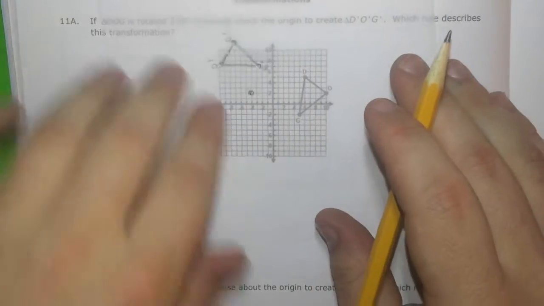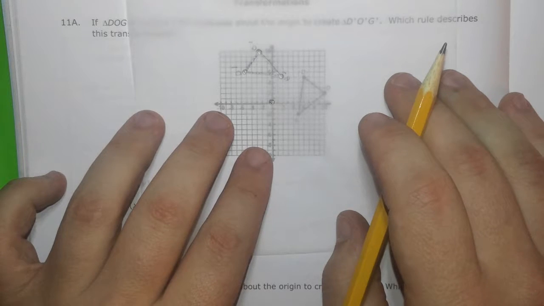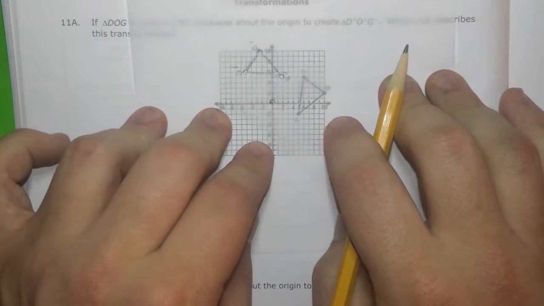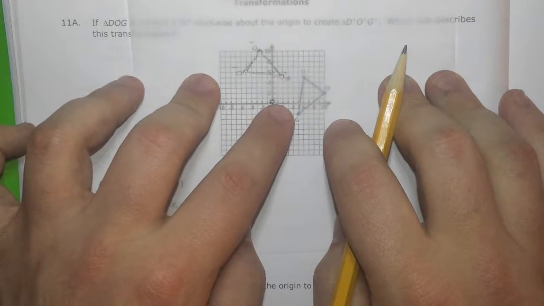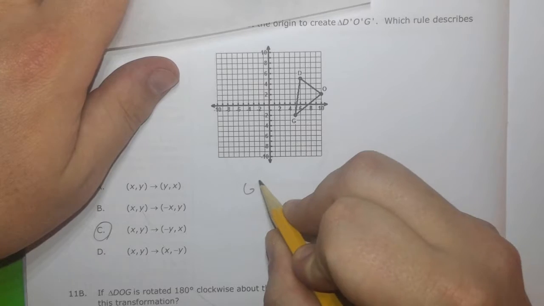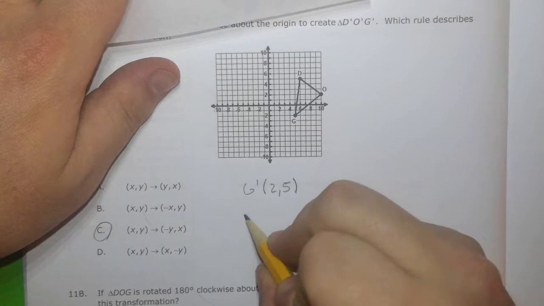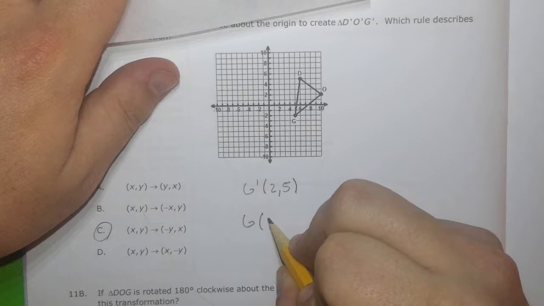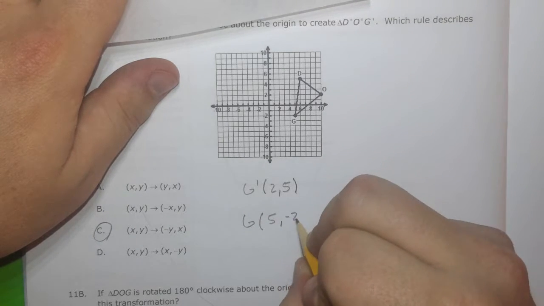Okay, and I can, once again, compare the points. If I have my patty paper here, I can look at a different point if I want to. I could look at, say, point G prime. That's at 2, 5. G is at 5, negative 2.